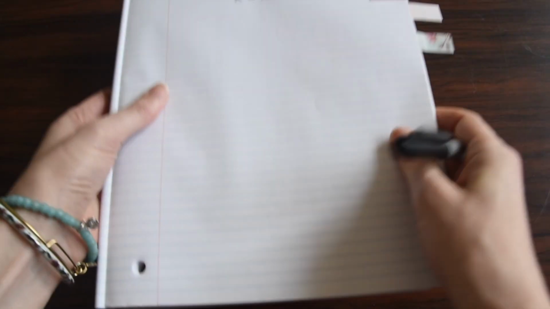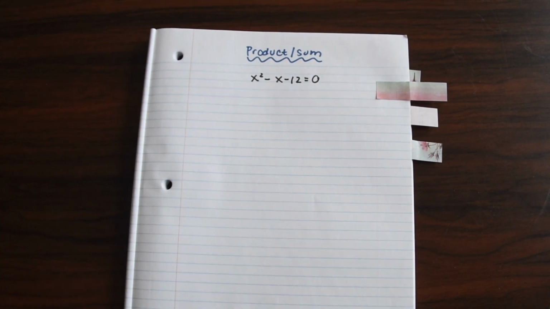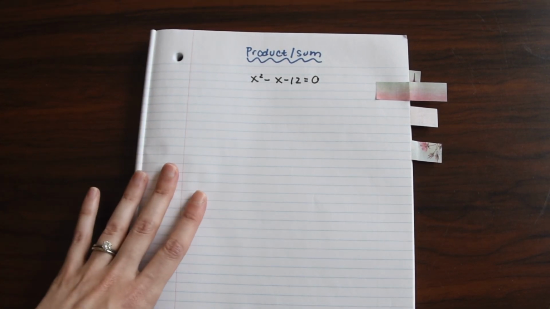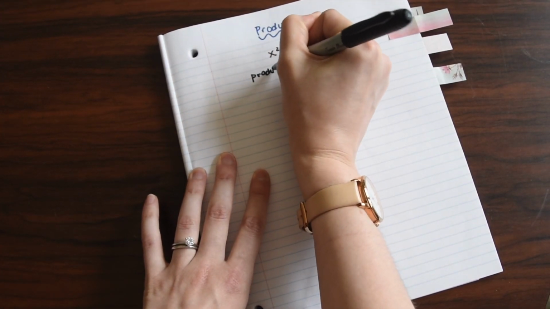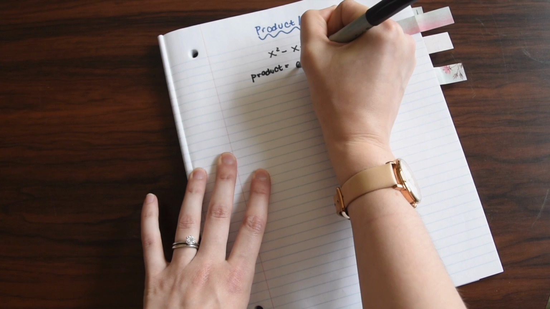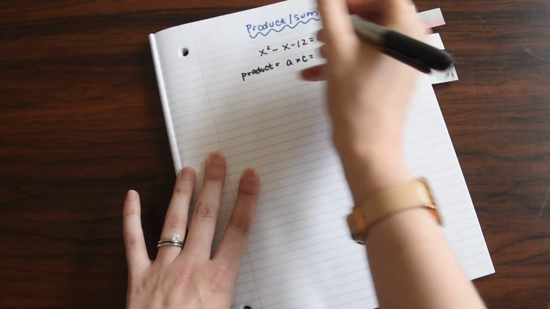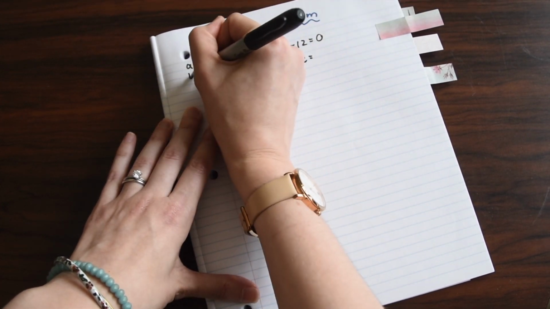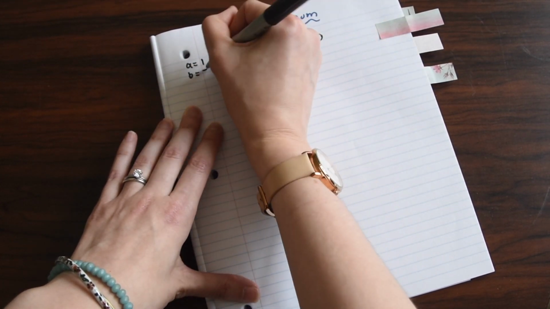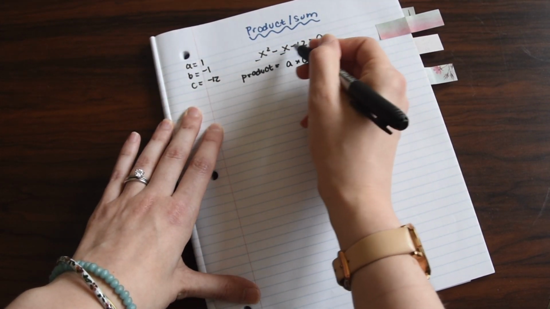Let's try our second method, the product sum method. So this can be called different things. I like to call it the product sum method. That's how I learned it back in the day. So our product is equal to a times c, which, if you remember from earlier, let's write out our coefficients again. So a is 1, b equals minus 1, and c equals negative 12. So I just got that from here again.